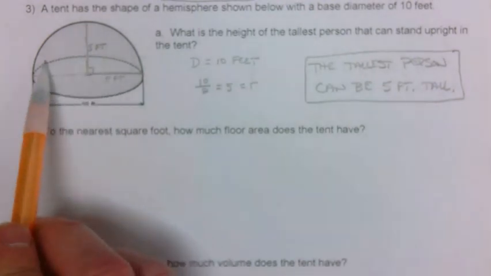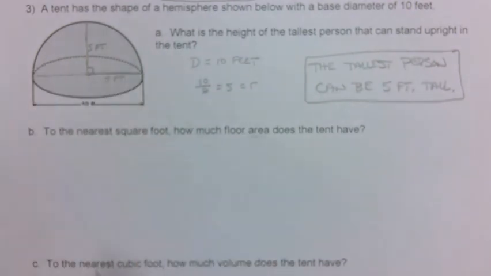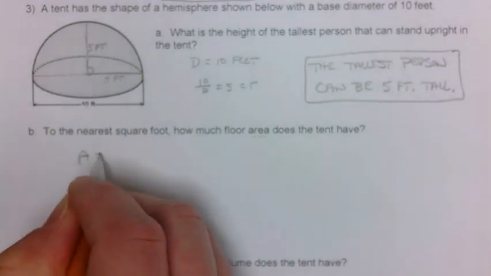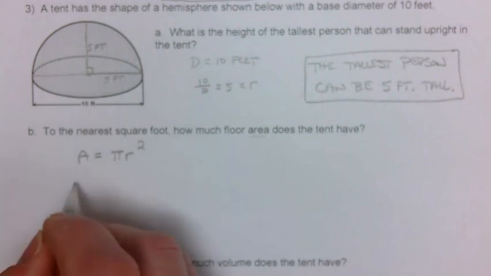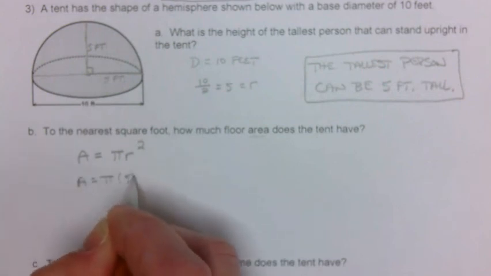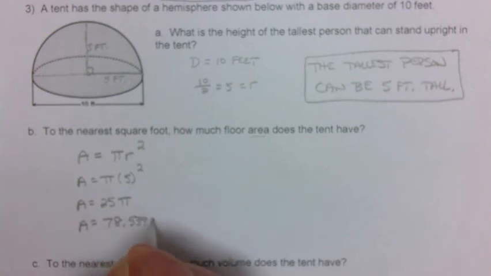Question B says, to the nearest square foot, how much floor area does the tent have? So we're only looking at the floor of the tent. So we're looking at this base here, which we know is a circle. And they want to know the area for that circle. Recall the area formula of a circle. Area equals pi r squared. And then we're going to substitute in the value of the radius, which we set up here was 5. A equals pi times 5 squared. 5 squared is 25 times pi. And then if we multiply 25 by pi, that's going to give us the decimal 78.53981634. And they said to round this to the nearest square foot.